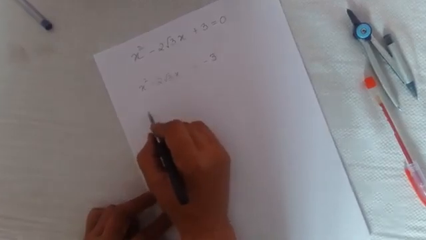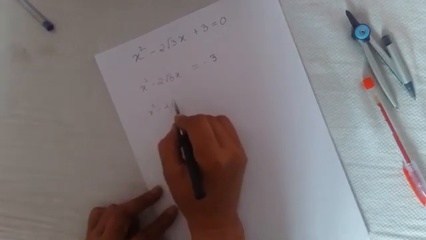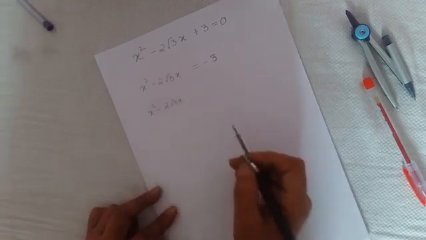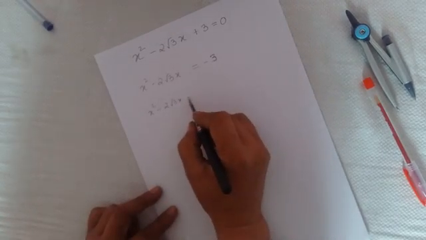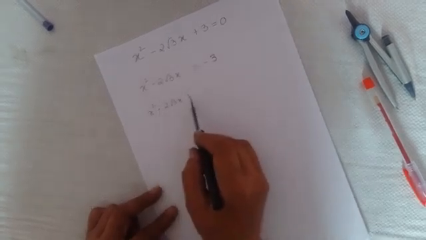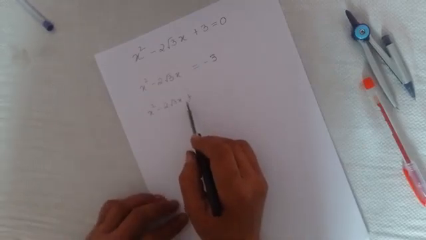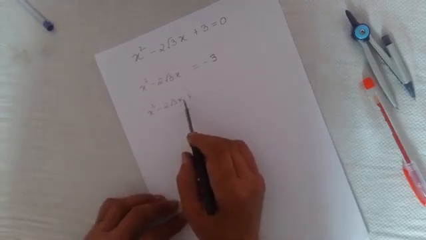Now in another step, as I told you, we need to put the sign of addition. Always the sign of addition, no matter what sign is here. Here the sign will always be plus. And then take the half of the linear coefficient.